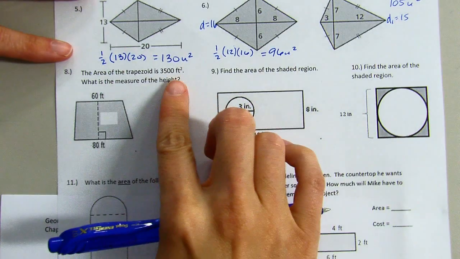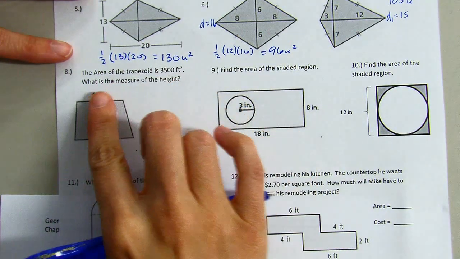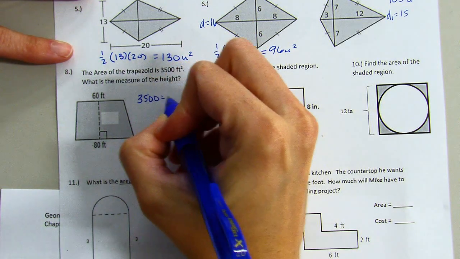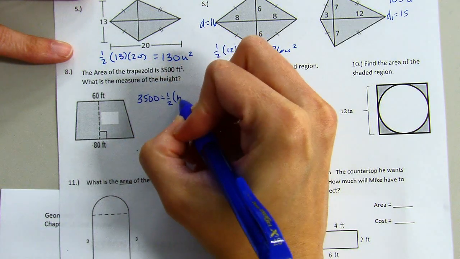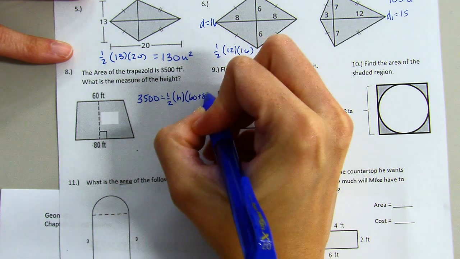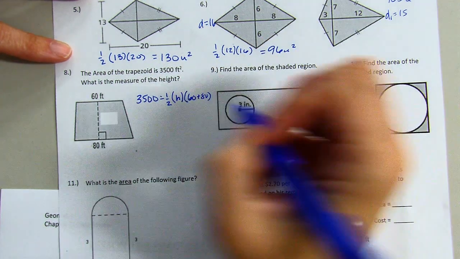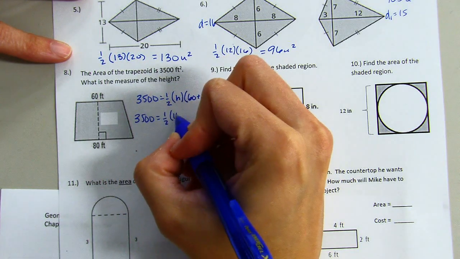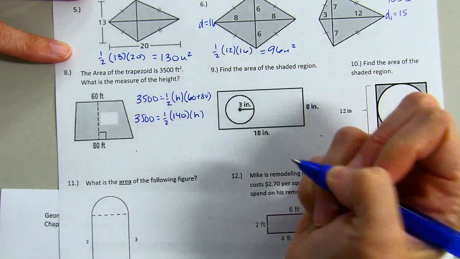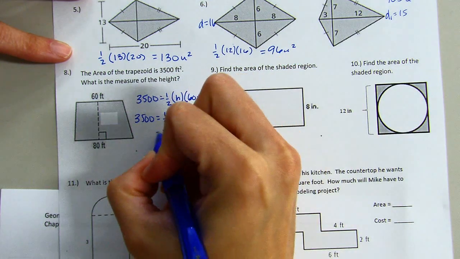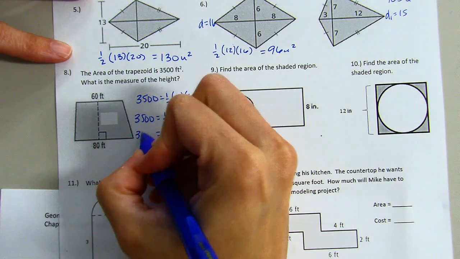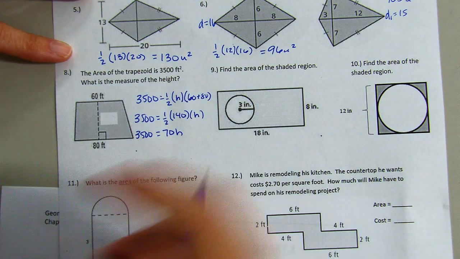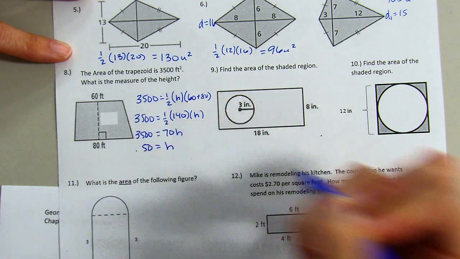Number 8, the area of the trapezoid is 3,500 feet. What's the measure of the height? So if I say 3,500 equals 1/2 of h times 60 plus 80, I have to simplify what I can. So 3,500 equals half of 140 times h. So this side would give me 70h. And then I'm going to go ahead and divide 3,500 by 70, and I get 50 is h.